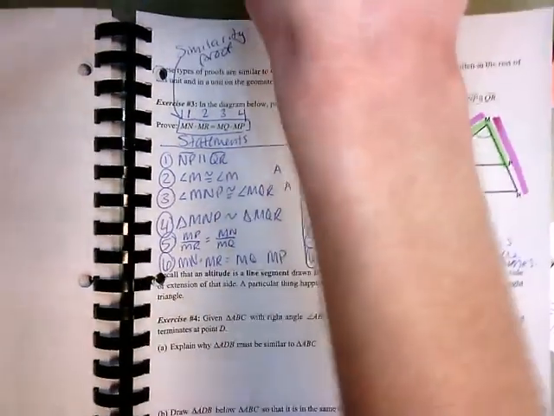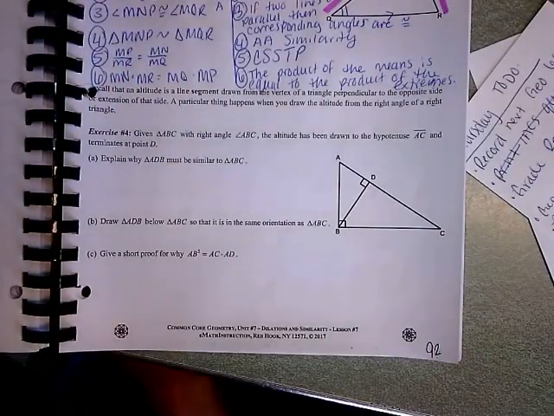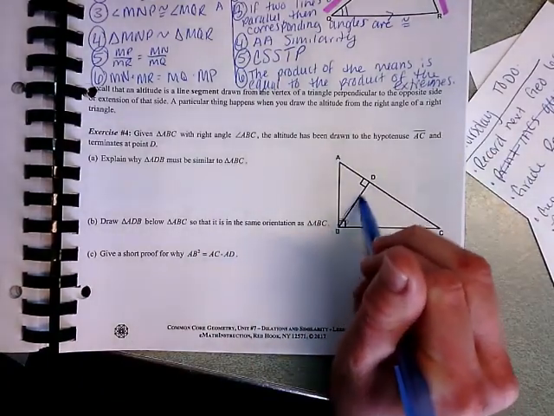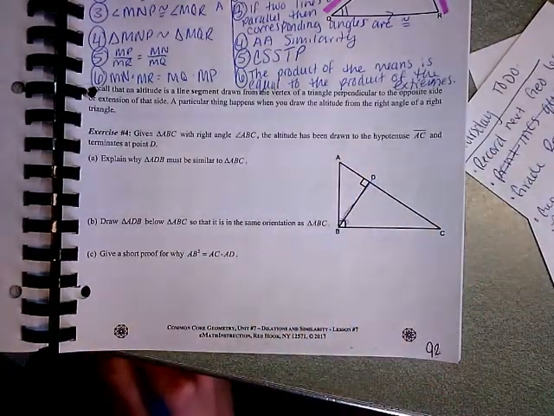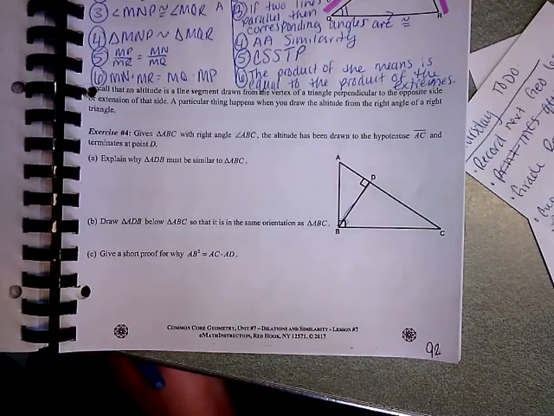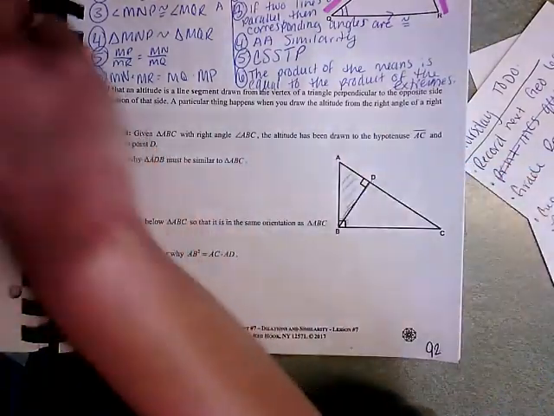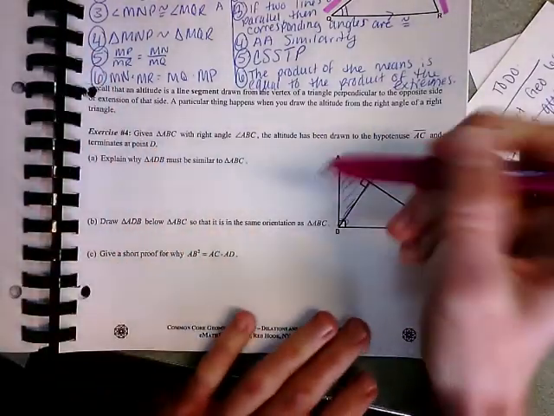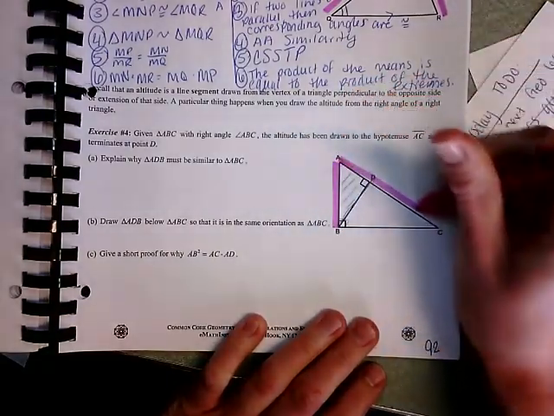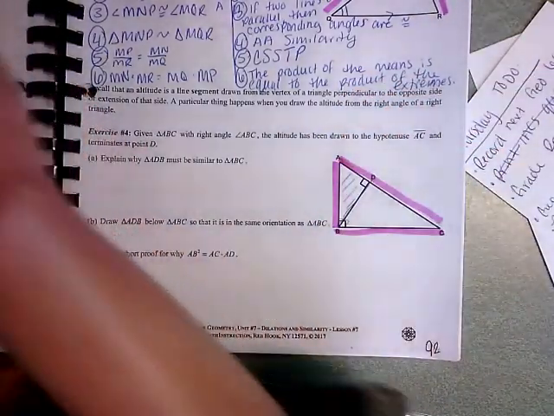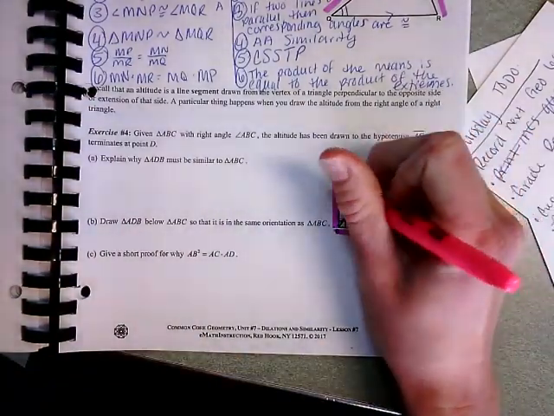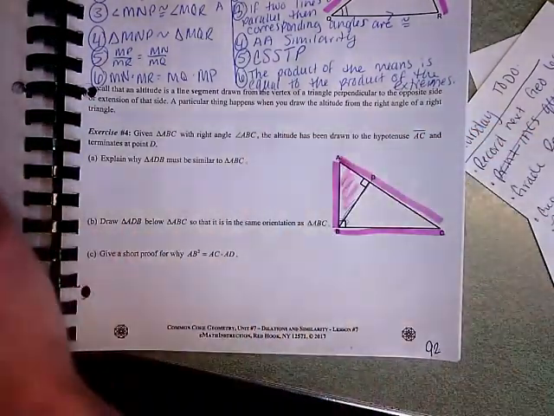All right, so let's look at exercise 4. So given triangle ABC with right angle ABC, the altitude has been drawn to hypotenuse AC and terminates at point D. So this is a right angle. This is the altitude of triangle ABC. Now we want to explain why triangle ADB must be similar to triangle ABC. So ADB is similar to this whole big triangle. Okay? So this triangle is similar to that whole big triangle.